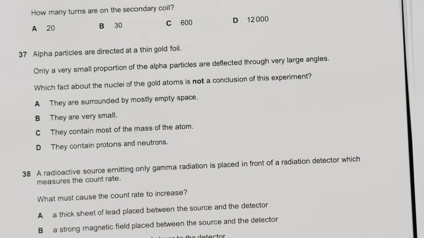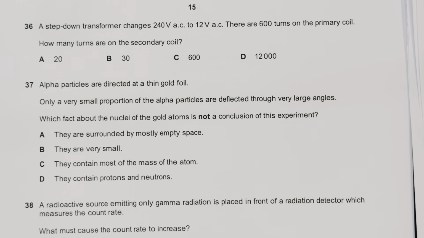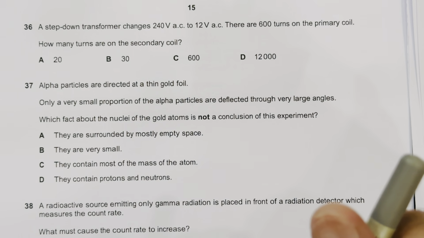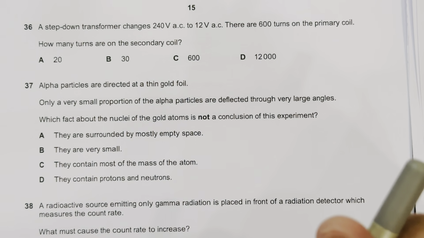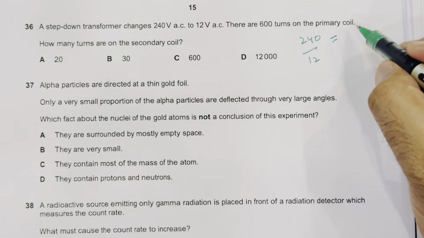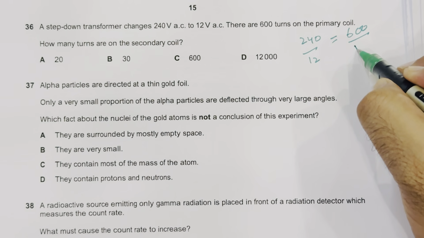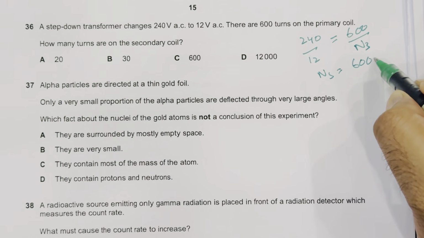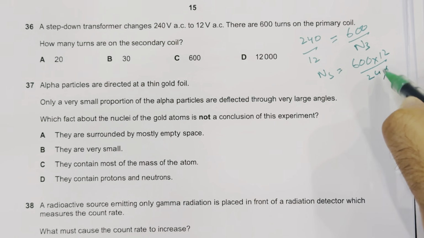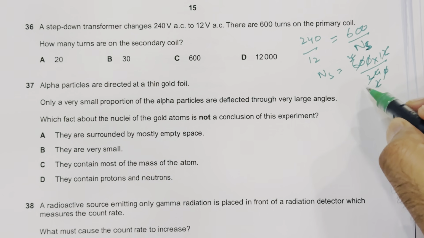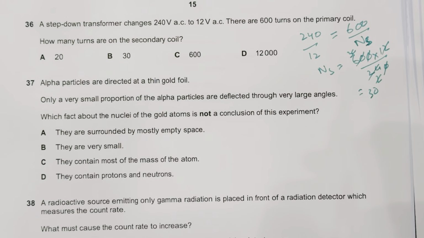Moving to question number 36. Question number 36 is from the topic of transformer. A step down transformer changes 240 volt to 120 volt. There are 600 turns on the primary, and how many turns are on the secondary? So this is the calculation part. 240 over 120 is equal to 600 over NS, that is NP over NS, that is equal to NS. So you're gonna solve it like that. NS is equal to 600 multiplied by 120 and divide by 240. You're gonna cancel 0 with 0, 12 with 24 and 2 with 60. So we get the value that is 30. So the turns for the secondary coil is 30.